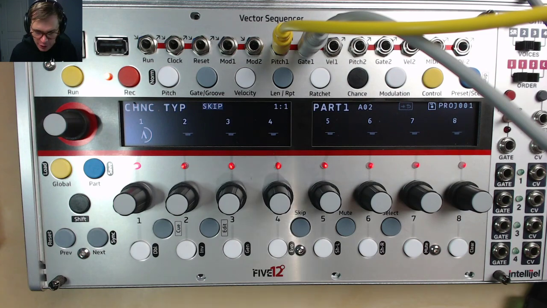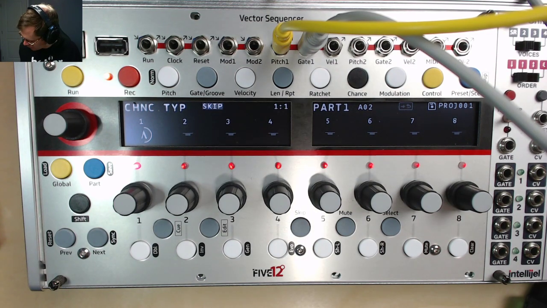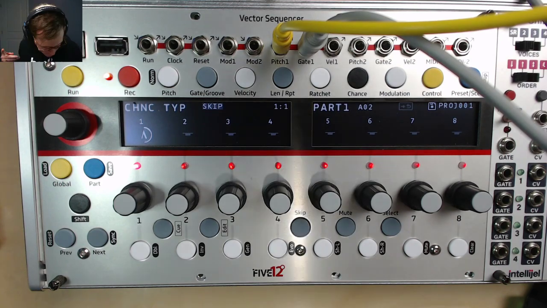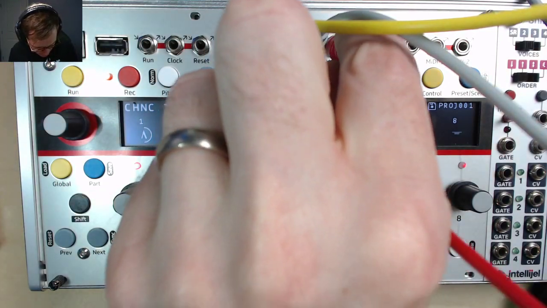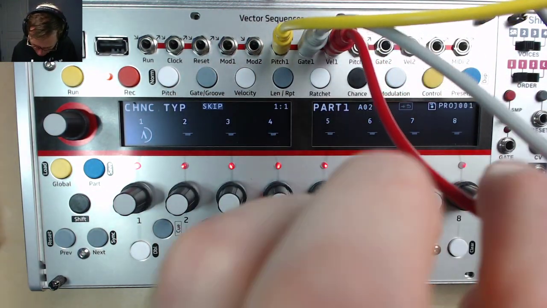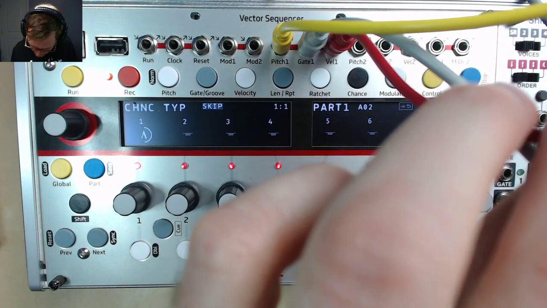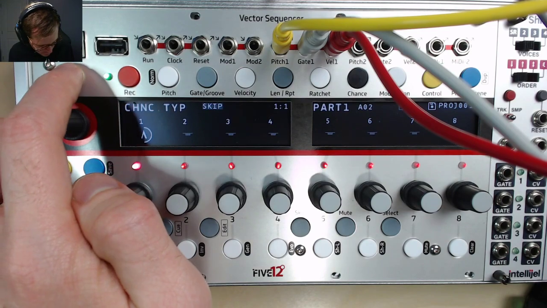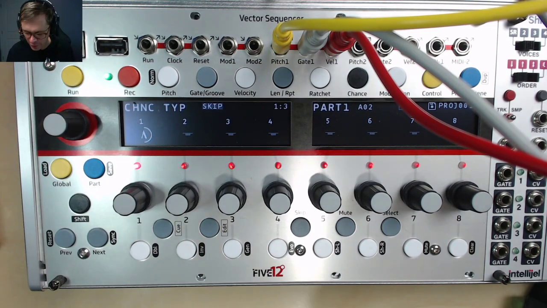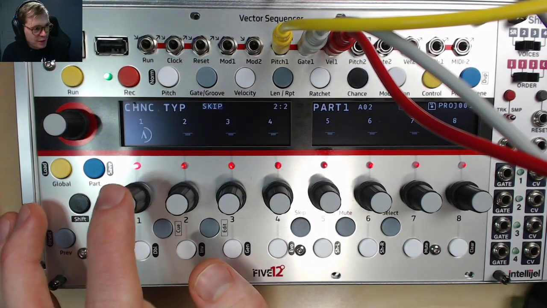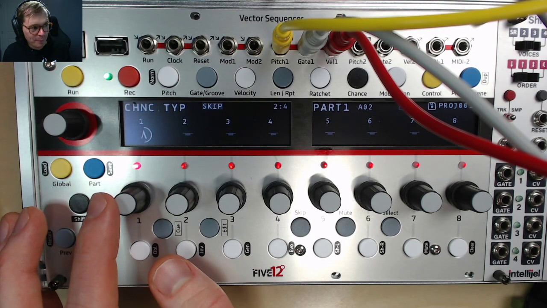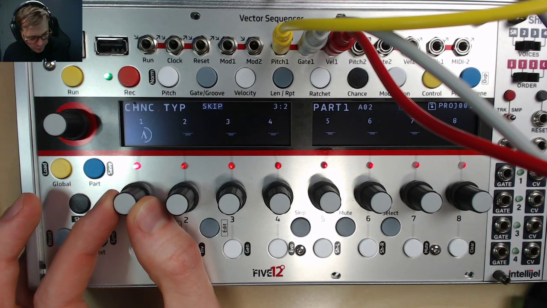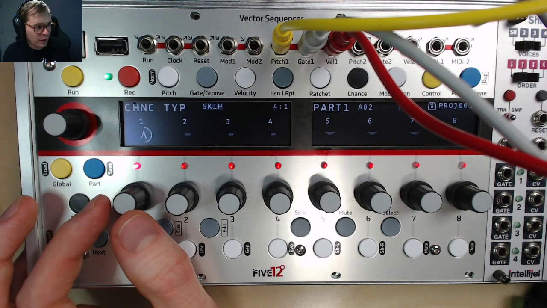Let's see if I can patch something in for velocity here. What do I have? Let's take a velocity, and I think this is the wave folder, so let's see what this does. There we go. Yeah, okay, so you can hear the difference. This is a random chance to do less or more velocity.